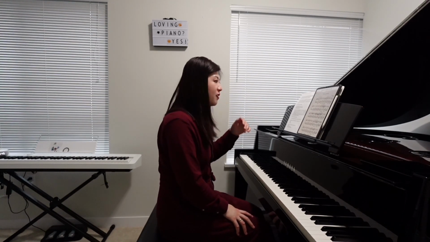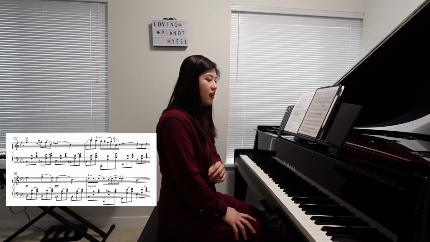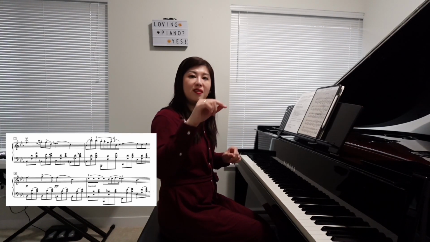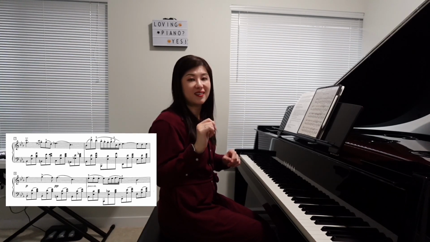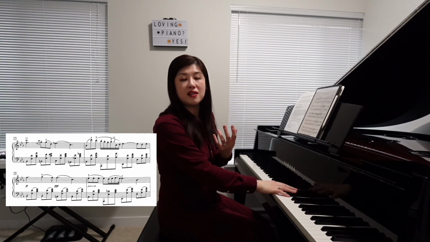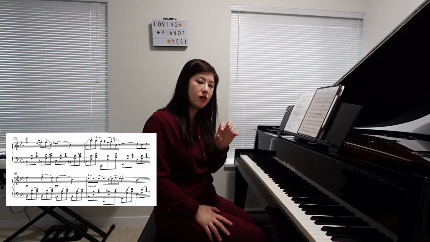Let's keep looking at the next part. There is a very interesting sign, staccato under a slur, the portato. How can we understand the portato? In my understanding, I treat portato as non-legato. That means the direction of playing is going down. It's not like the staccato going up.